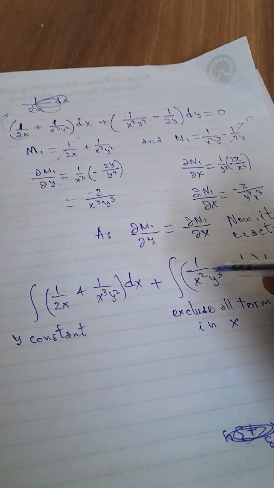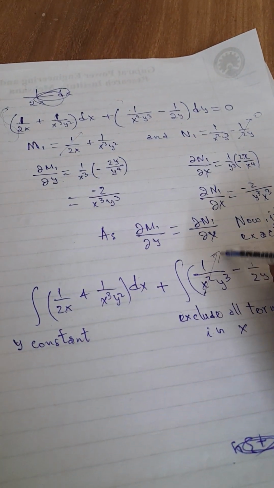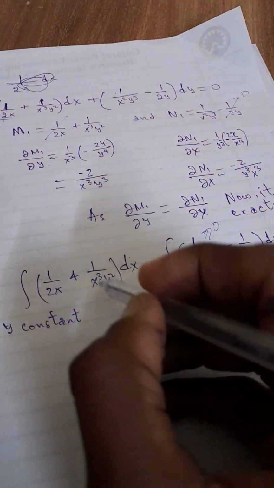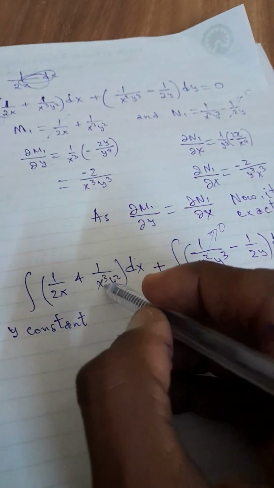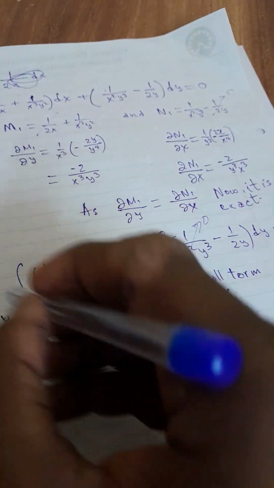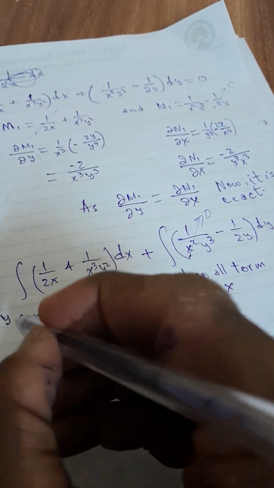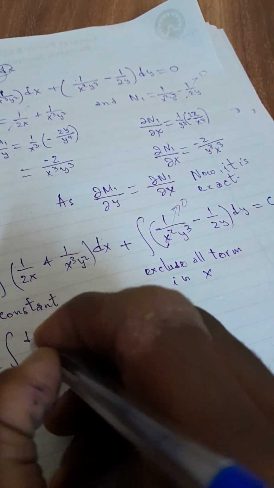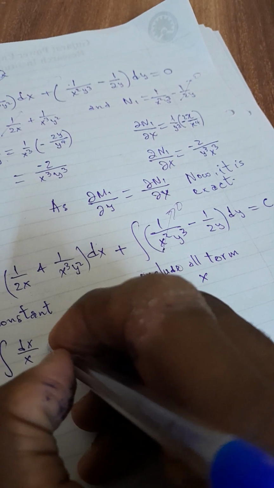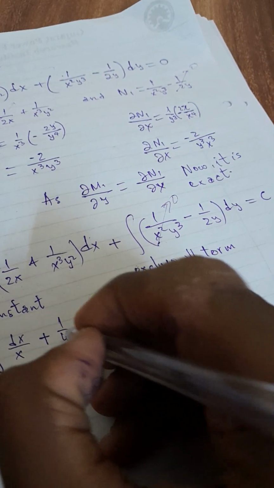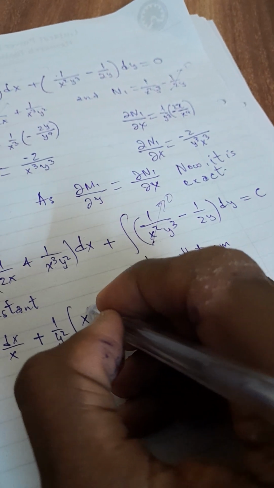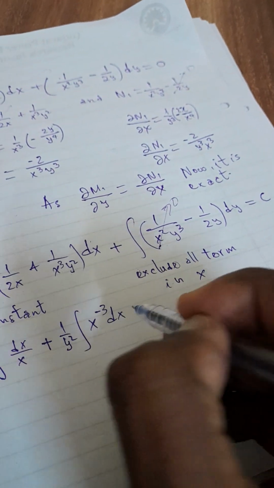So what you're going to see here, I have to exclude this term because it contains x, and here y is constant. It means that this one can be solved directly. If you solve for this one, it will be the integral of 1/2 dx/x, plus 1/y^2, since y^2 is constant it can be taken out, times the integral of x^(-3) dx.